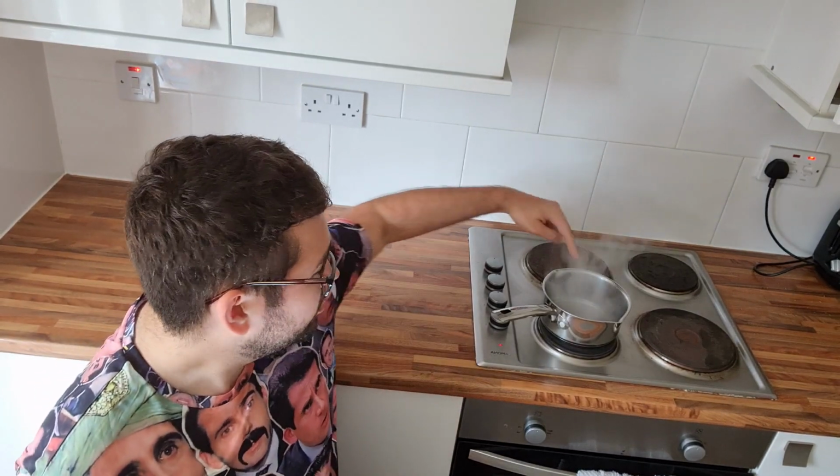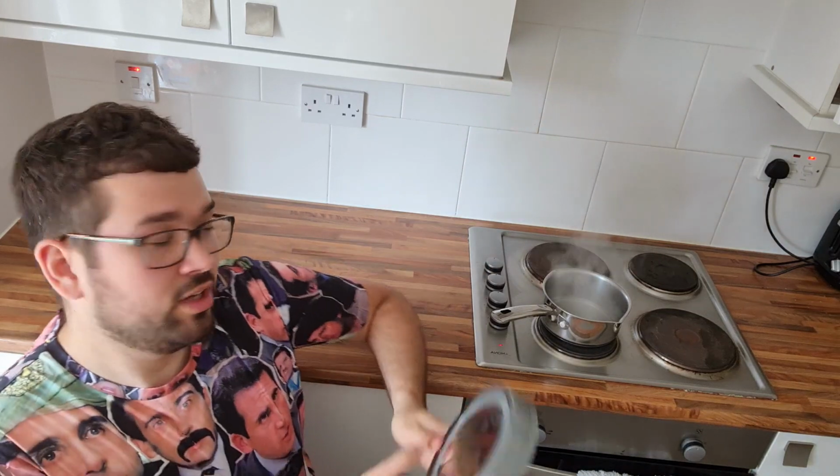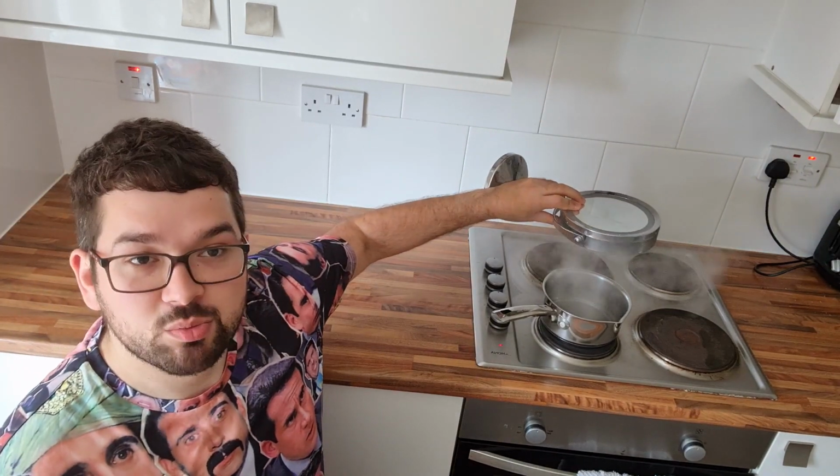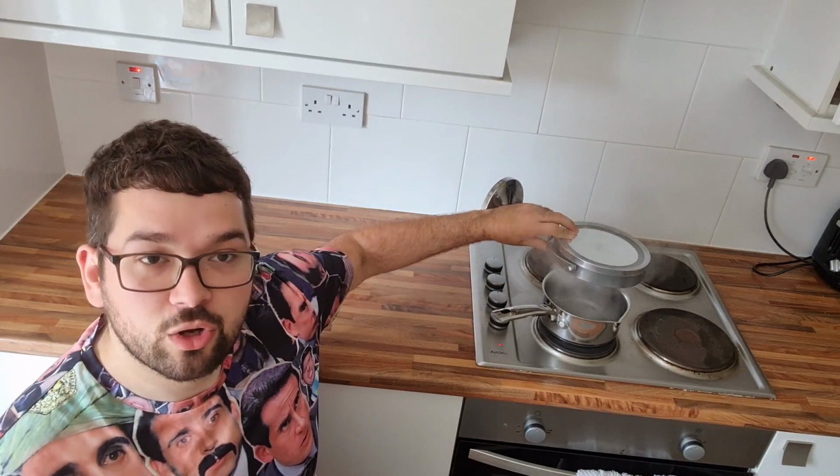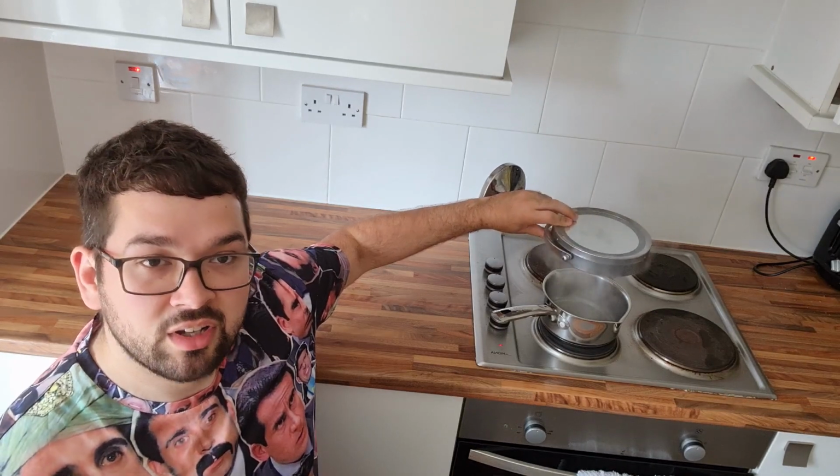Boiling water is a physical change because no new substances are made. The water turns from a liquid to a gas and it's still the same water. I can easily reverse this process by letting the water condense on a cold surface like this mirror. And if I hold the mirror up, you should see that there's droplets of water being formed.